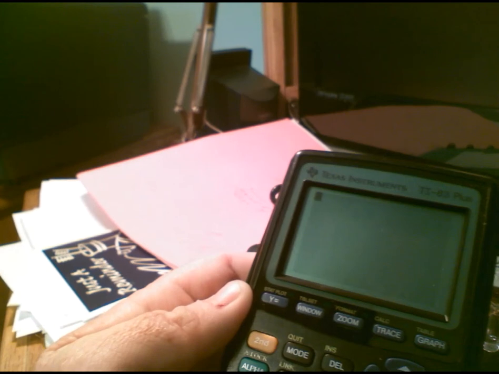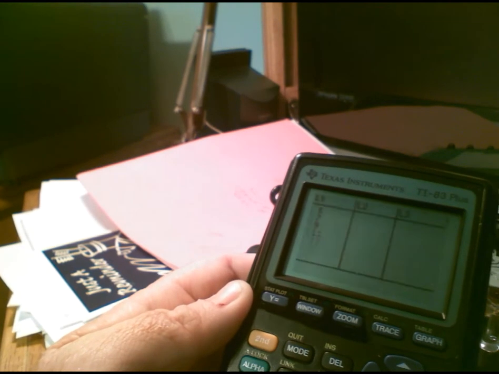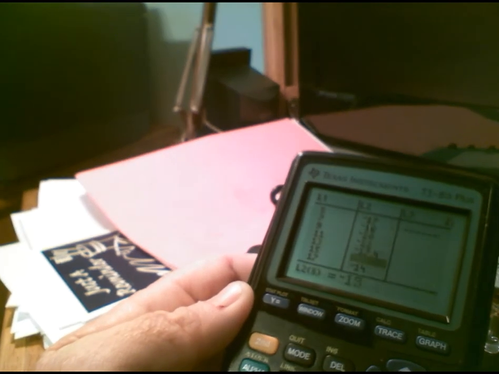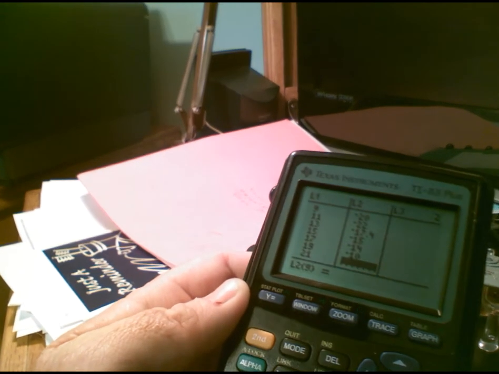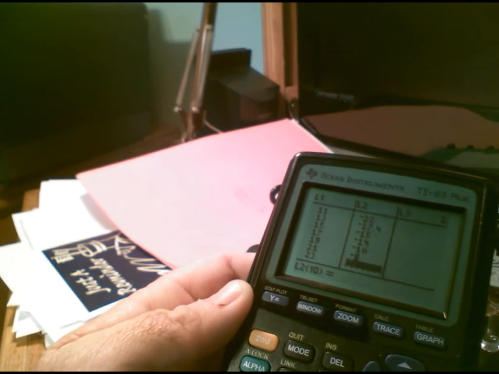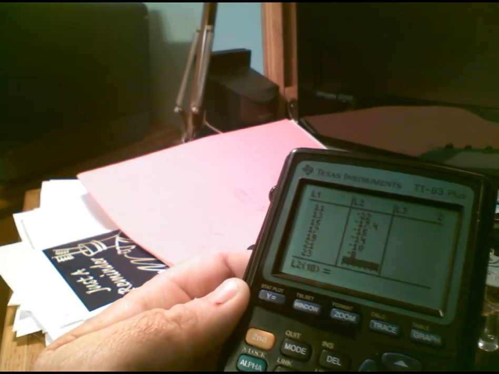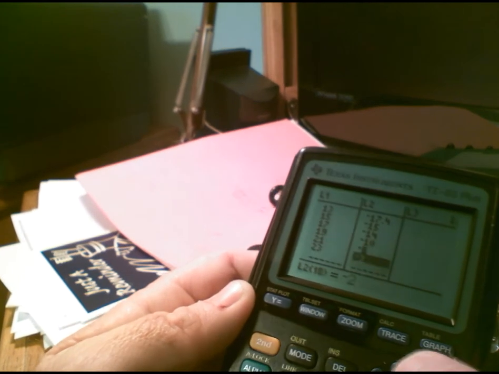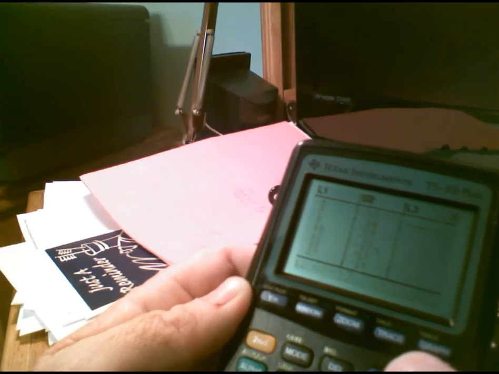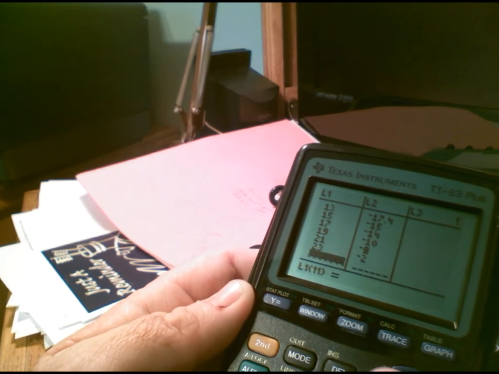Well, I made a mistake. Did it again. Doggone it. So let's go on down here. So we're now at 21. So let's do change sign 8 and enter. And then finally, change sign 2 and enter. Okay. So this is all my data right here. So all the data is in there.